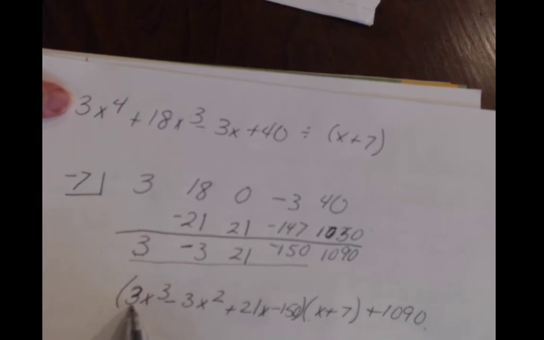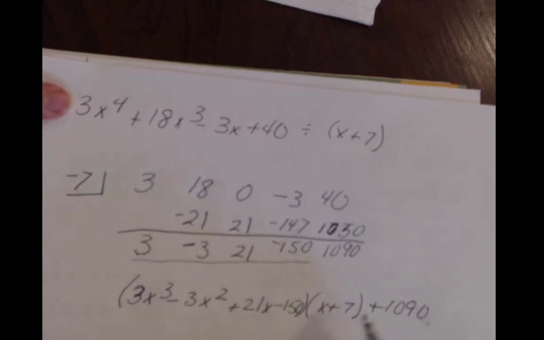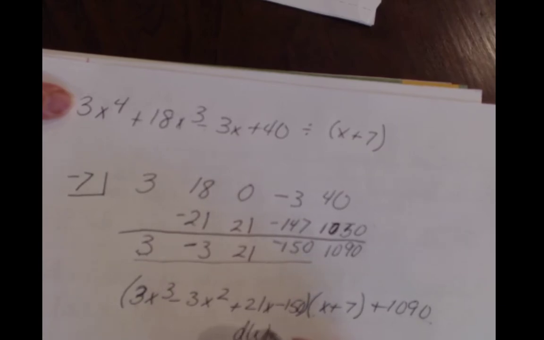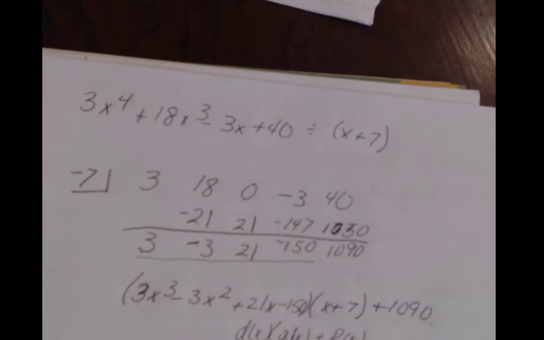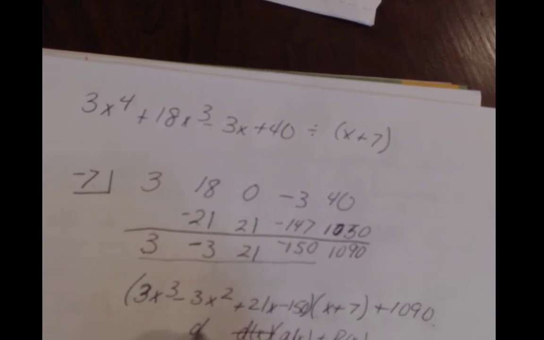That is the divisor times the quotient plus the remainder. Let's see, the divisor times the quotient plus the remainder.